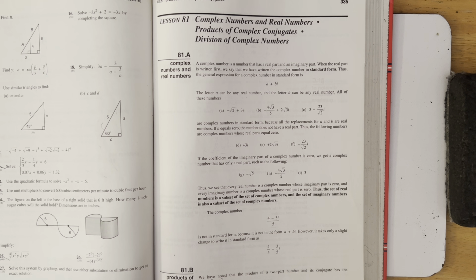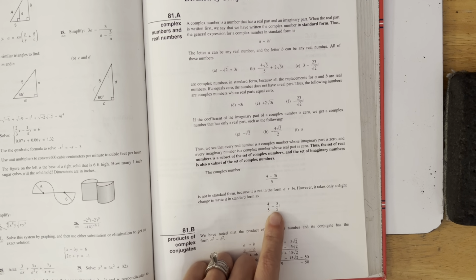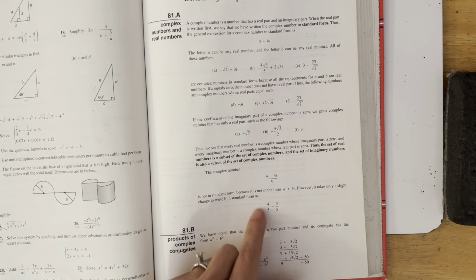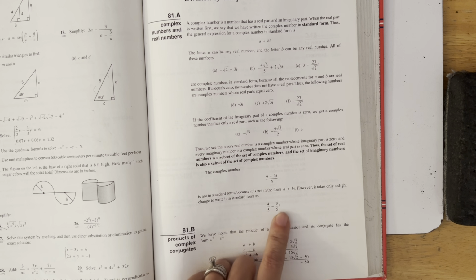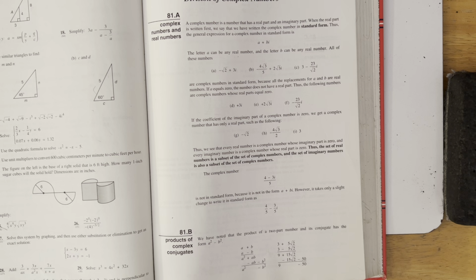All right, so the complex number (4 minus 3i) divided by 5 is not in standard form because it is not in the form a plus bi. That's why they normally separate out these fractions, as you've seen from other ones that we've done. Instead of saying 4 minus 3i all over 5, they do 4/5 minus 3/5 i. Okay, so this is written in standard form. This is not quite simplified.